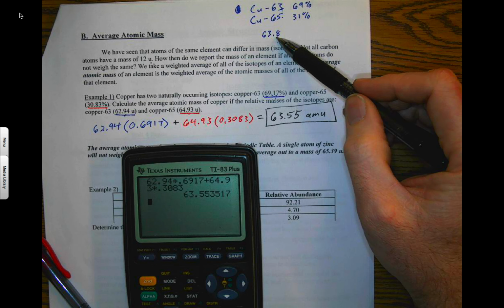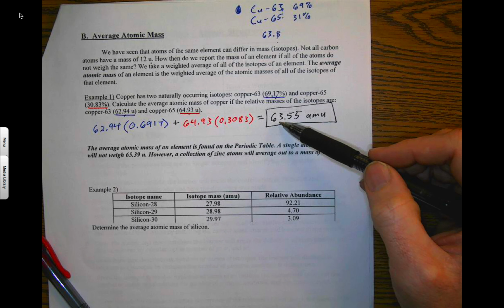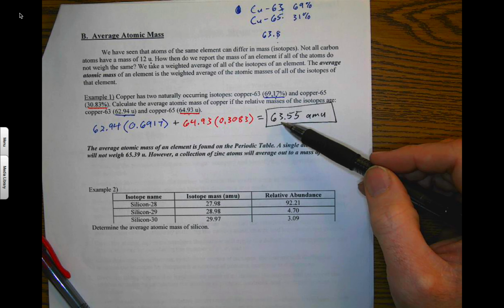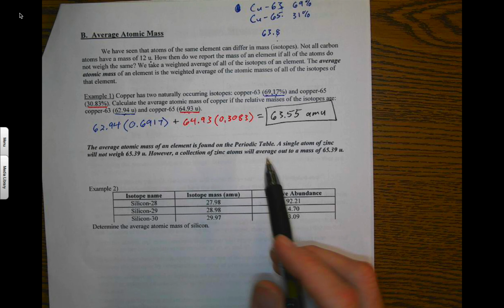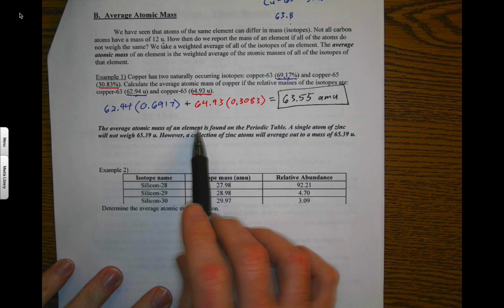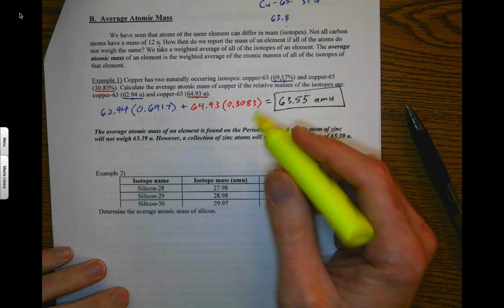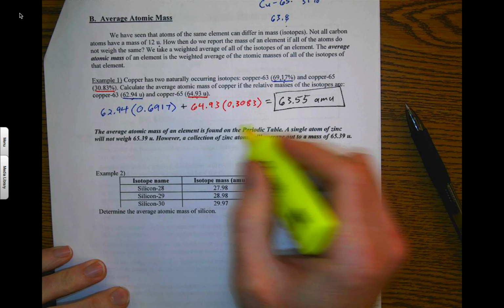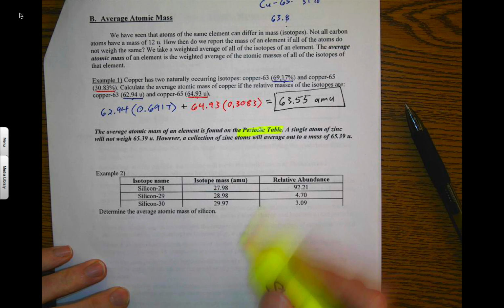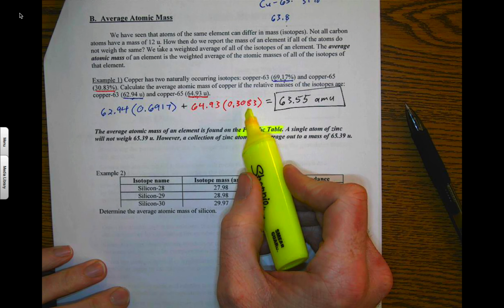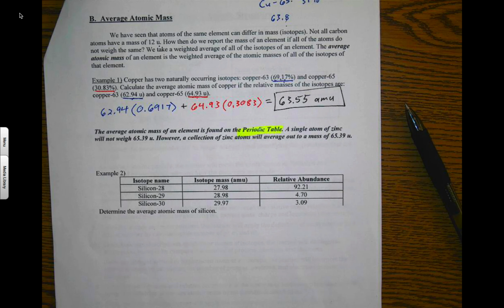I did guess that it would be somewhere between 63 and 65, and a little closer to 63. So perfect. Now the average atomic mass of an element is found on the periodic table. So you can know these atomic masses, or you can know your masses, and you can actually identify the element just by looking it up on the periodic table.